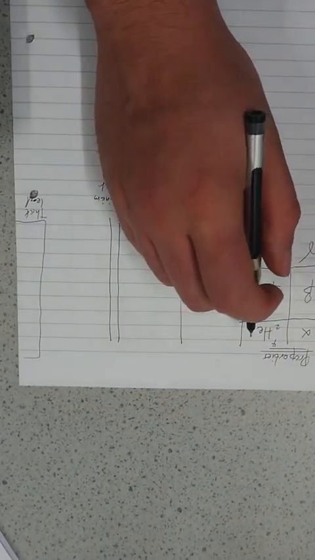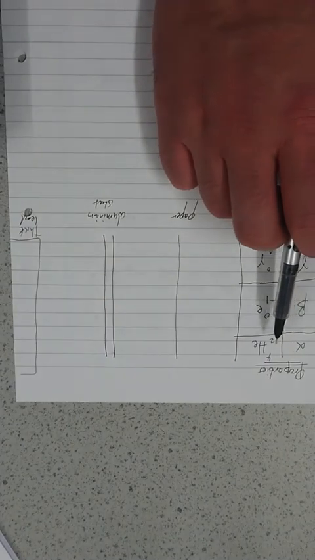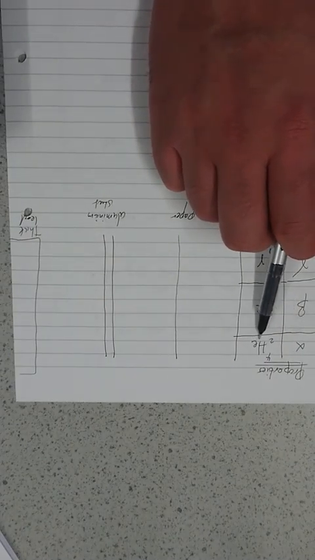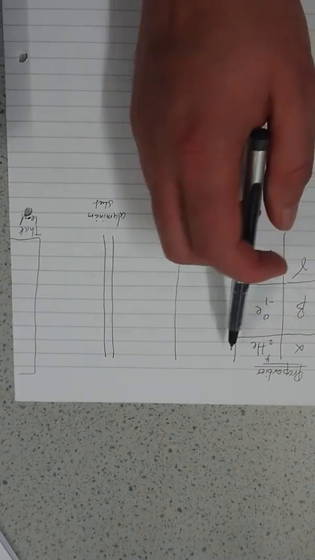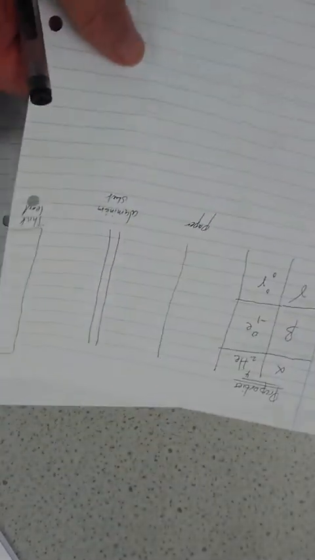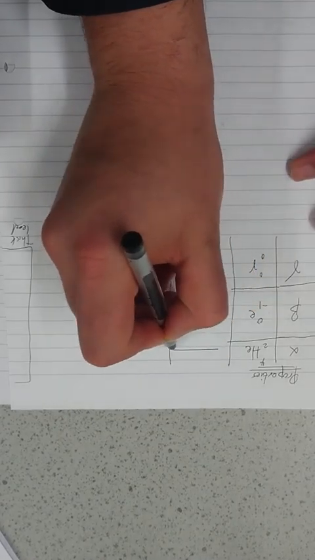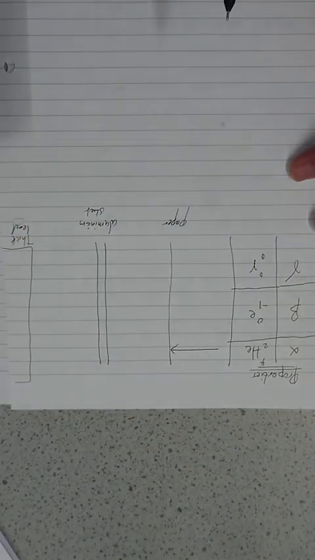Okay, now let's take a look. Alpha particles, since they are the heaviest, if you remember the size, since they are the heaviest, they will be stopped easily by a piece of paper.